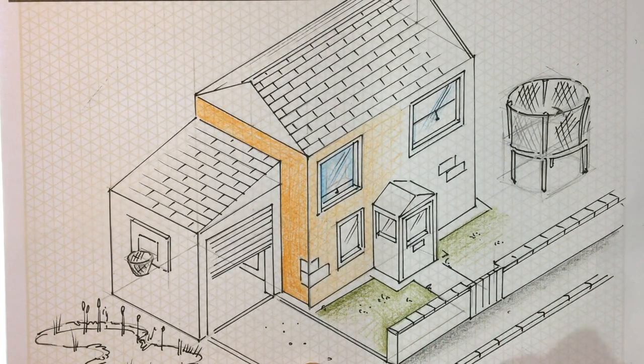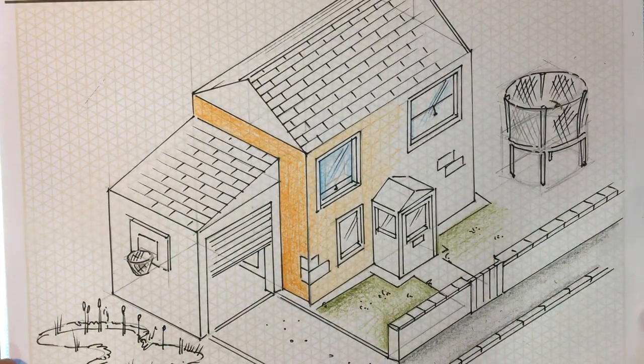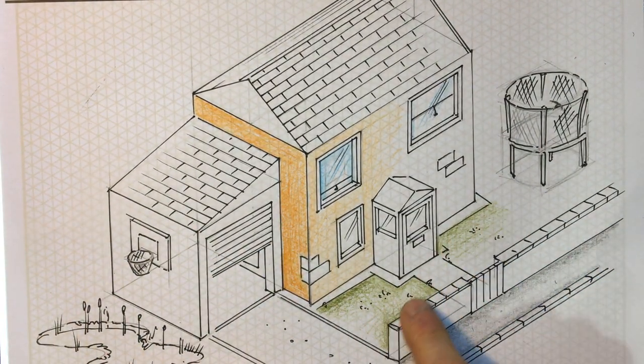The same just on the edge on this side, we could just shade that little section in, there we go, and then just blend that colour in on the side. So try and apply a little bit of colour, but again, you don't have to colour all of it in, you could just do around the edges.